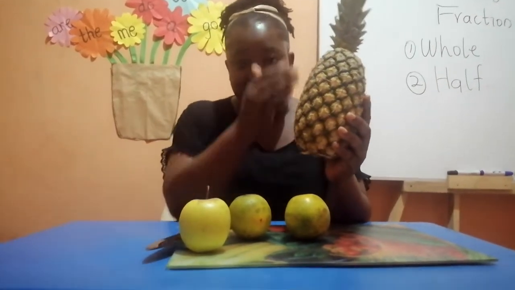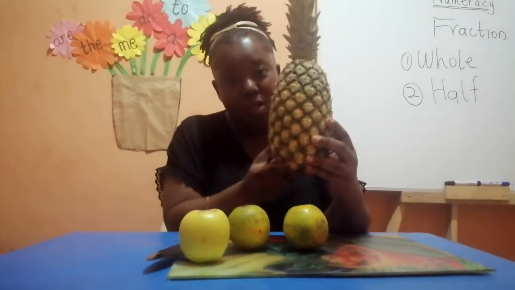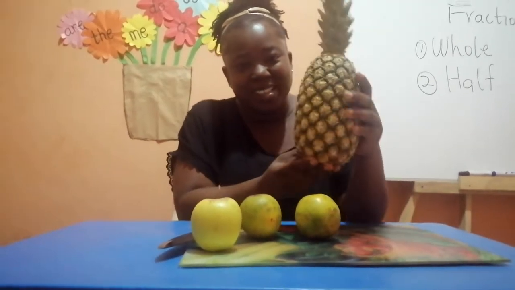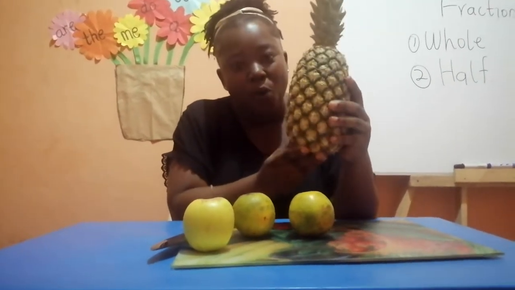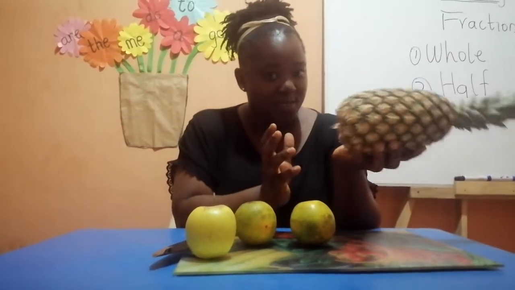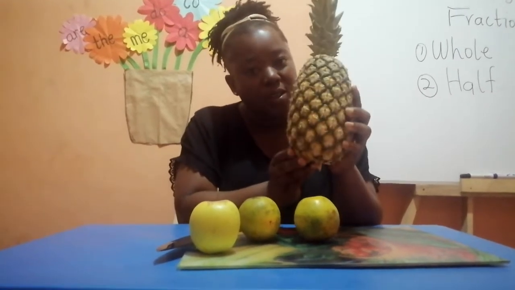No one has cut it. It has not been cut into pieces. It is one whole. So when you see something like this or a fruit like this, you call it one whole. It is not two. It's only one pineapple. So you say one whole.